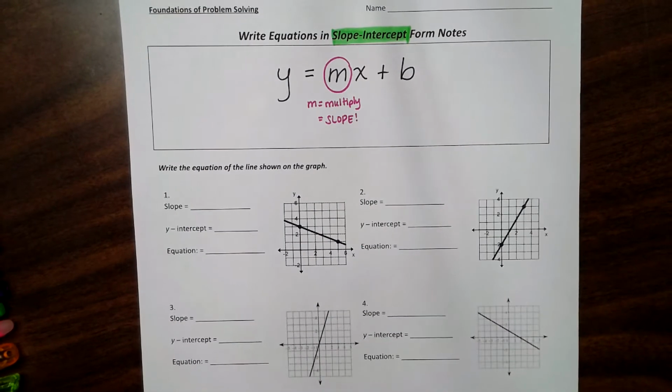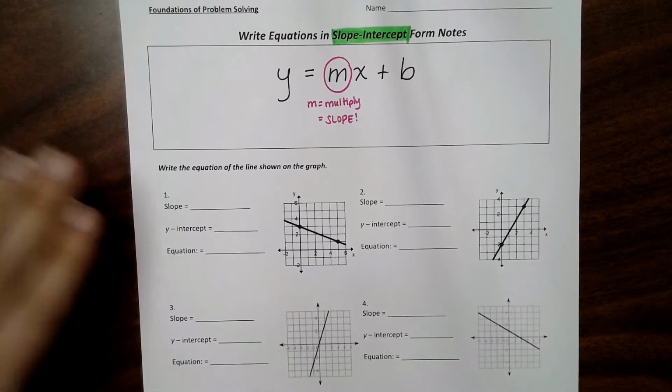Now remember, the word multiply reminds us that the slope will always be the number that is multiplied by the x.